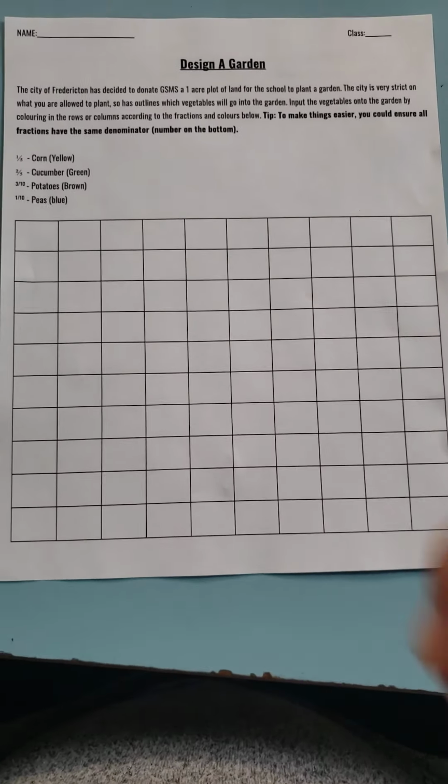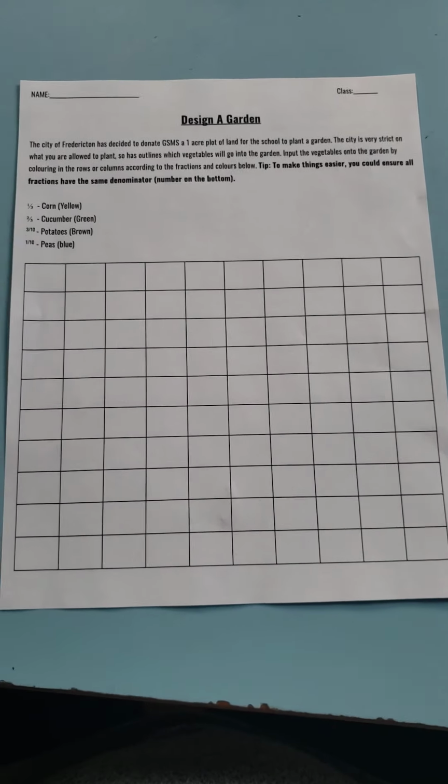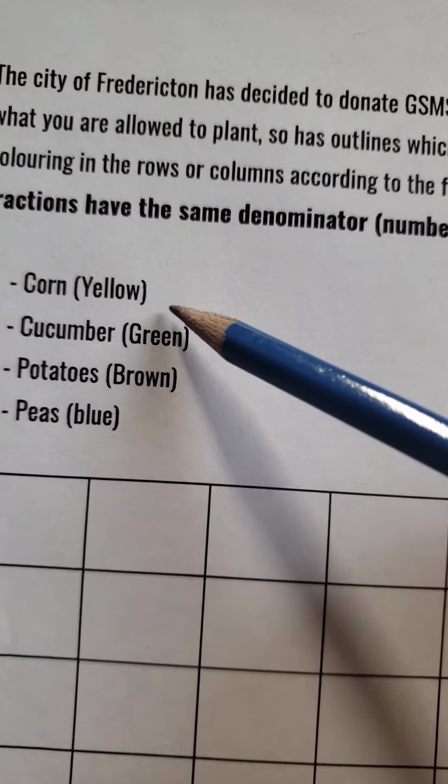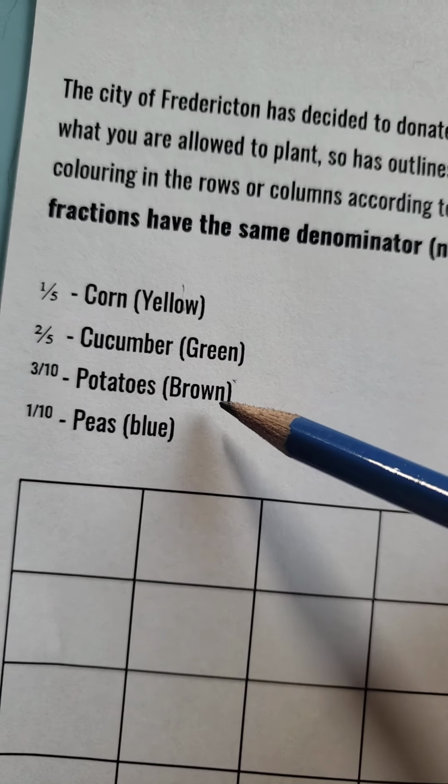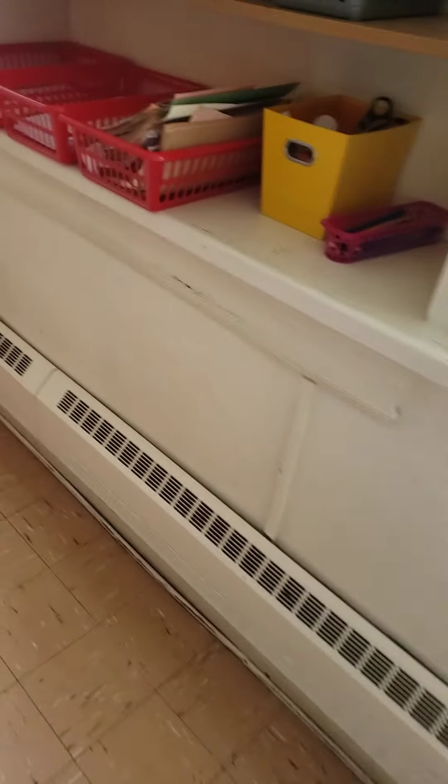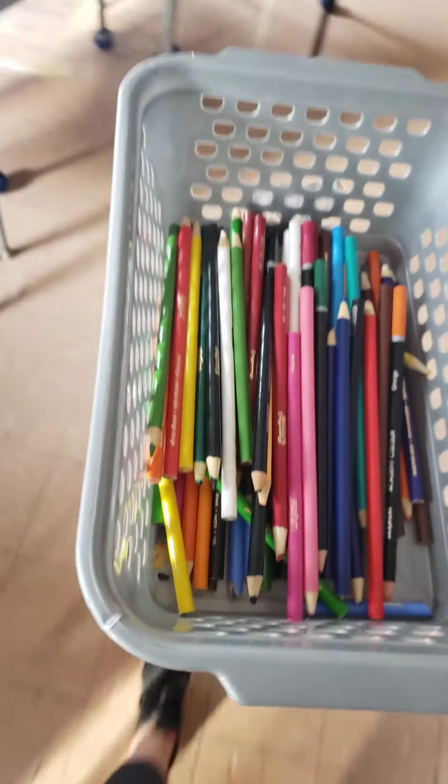So you've chosen to do the design a garden activity. What we're going to need for this activity is some colors: yellow, green, brown, and blue. Okay, so I am going to go over and get my pencil crayons, and bring them over.